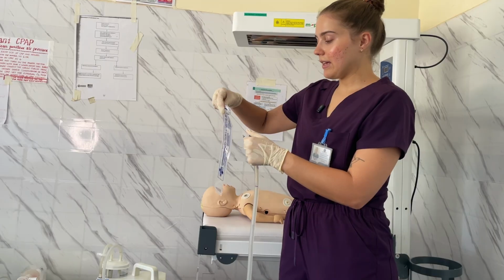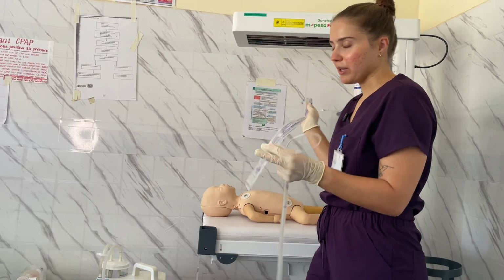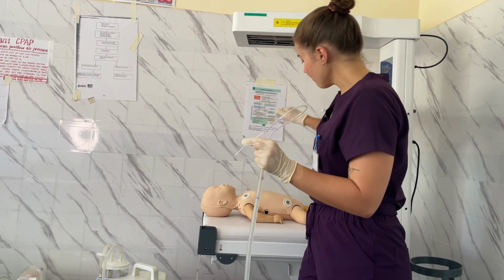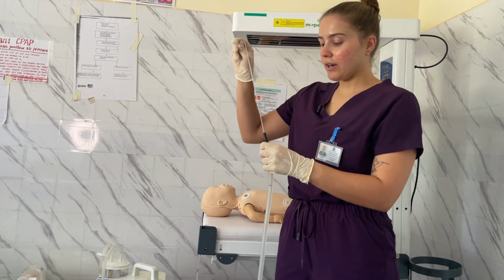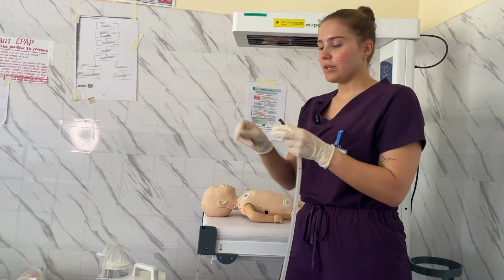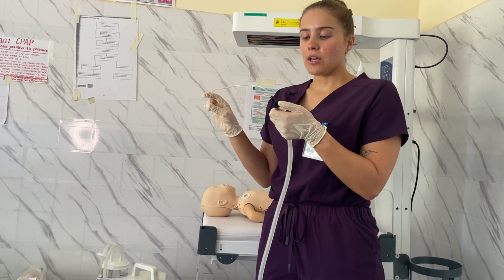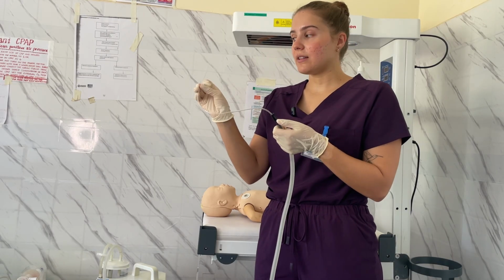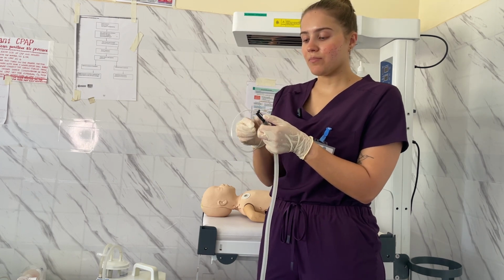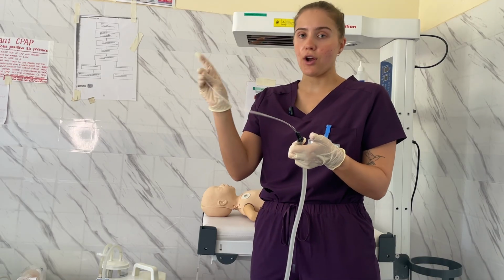Okay. And then you have your suction catheter. You always want to make sure that this stays clean, that you're not dropping it on the floor, because obviously this part is going to go into the baby's mouth. Okay. So whenever you turn on the suction, I'll turn it on. You can hear the air. This is a thumb control valve. So whenever your thumb is occluding the valve, the suction is on. So you can kind of hear it, maybe. So suction is on. Whenever your thumb is off, the suction is not going.